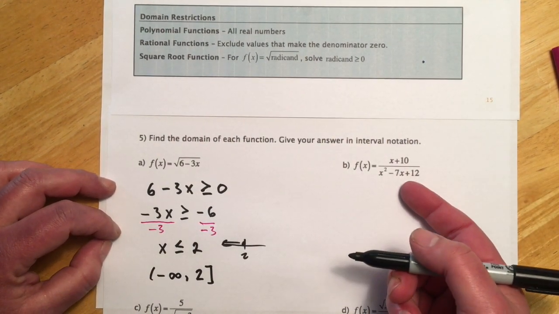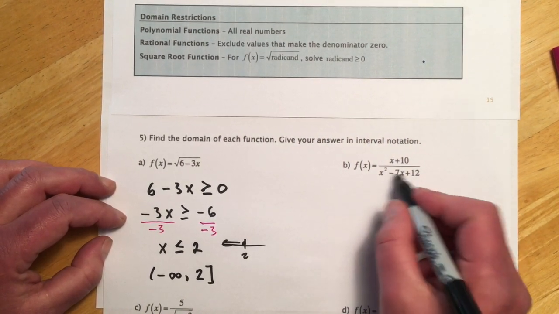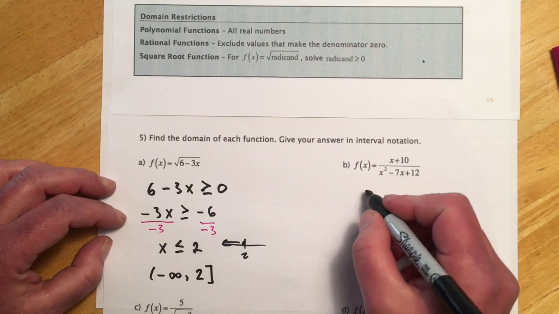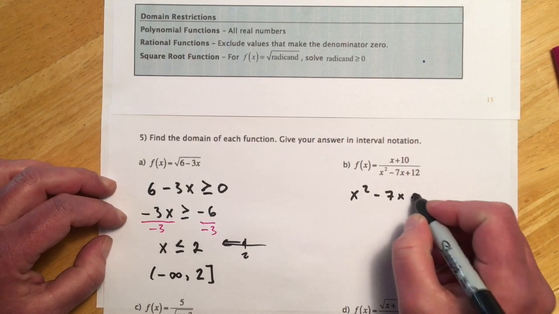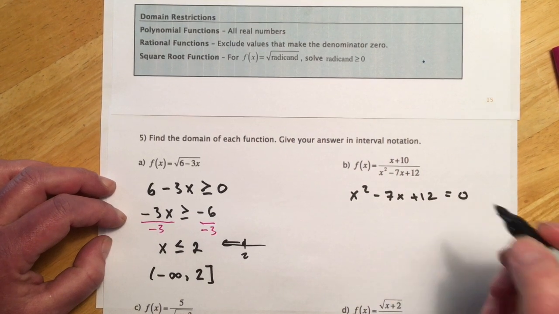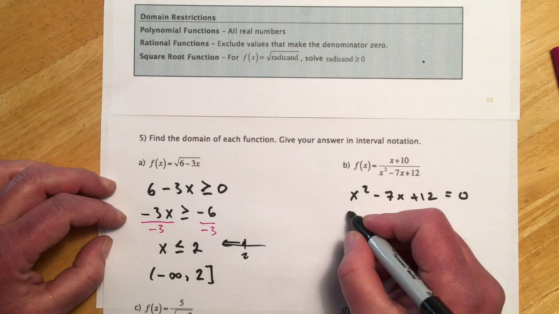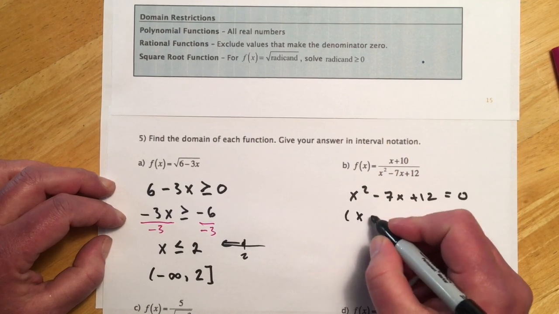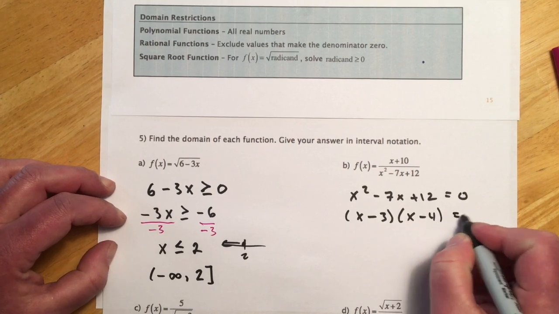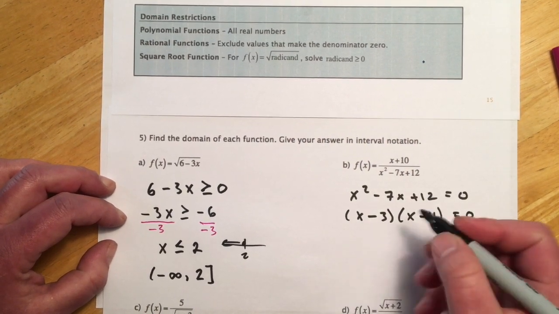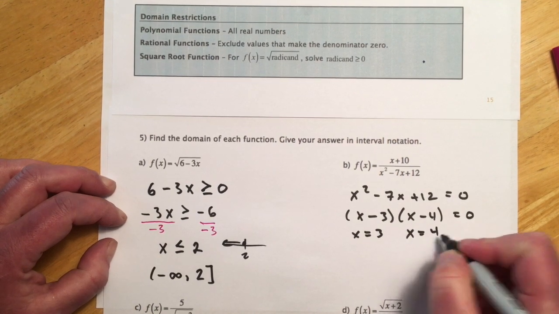B, in this case we have a rational function, so that means it's a fraction. What I want to do is factor this piece. Basically I want to take whatever's in the denominator, set it to 0 and solve. Since this one's quadratic, it's going to involve factoring. So we can go x minus 3, x minus 4 equals 0. Then solving it, x equals 3, x equals 4.